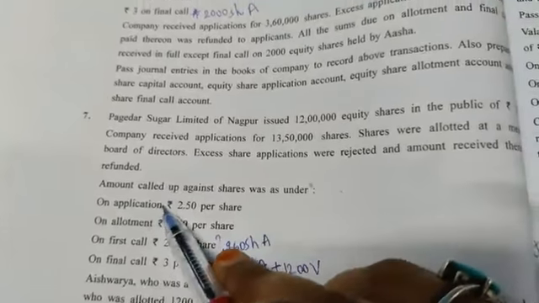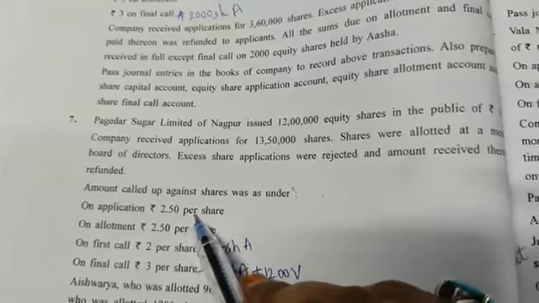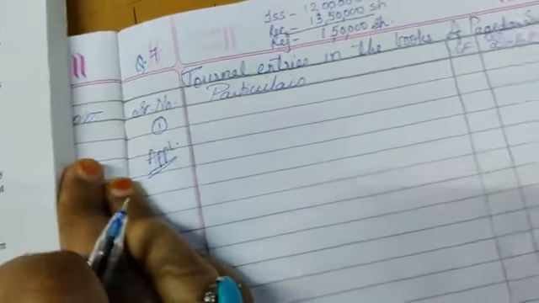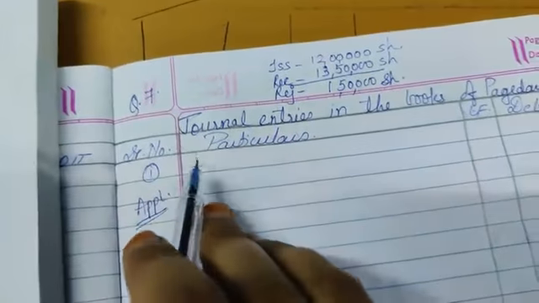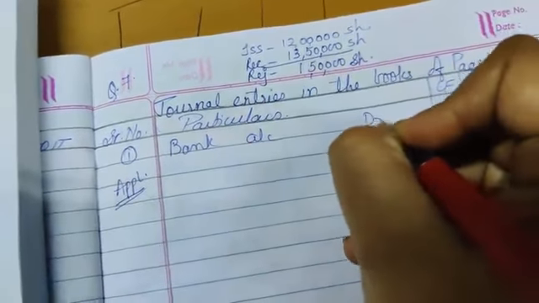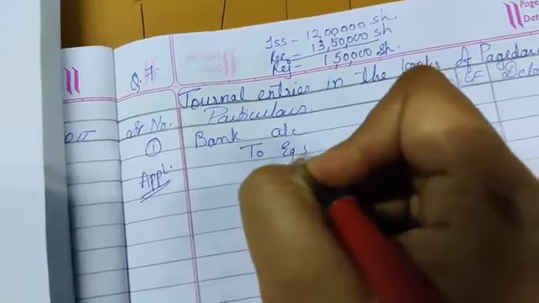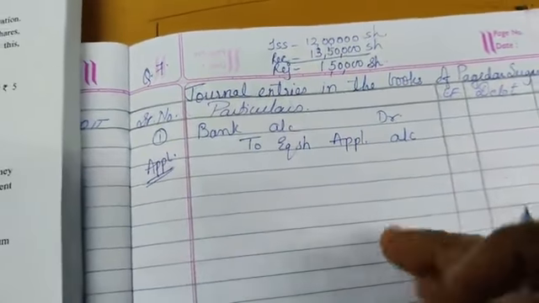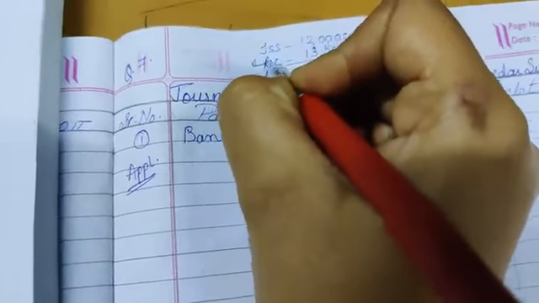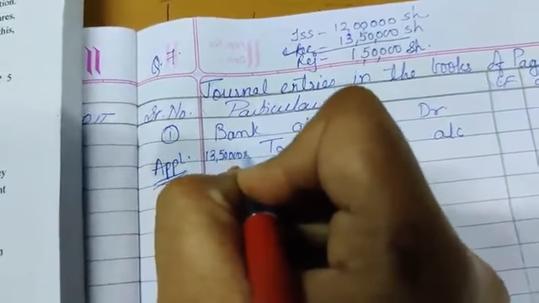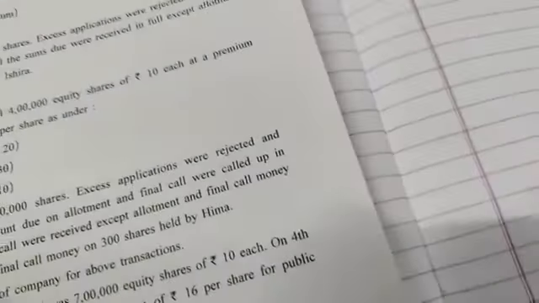Now see, for application we'll give the entry, that is 2.50 per share. So here the first entry is for application level. The entry always starts with bank, that I have told you to remember. So bank account debited to equity share application account. And the next thing I have told you to remember, always start with the received. So 13 lakh 50 multiplied by 2.50, as the first level is of 2.50, so here we'll multiply this.